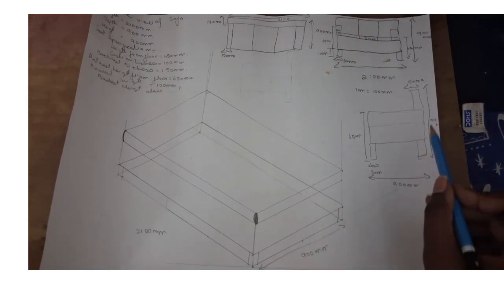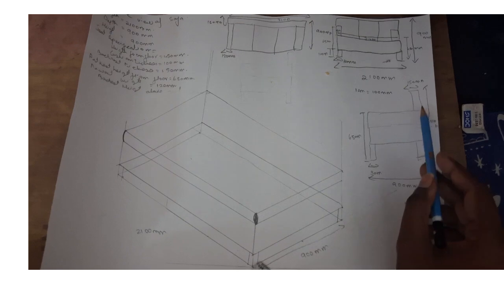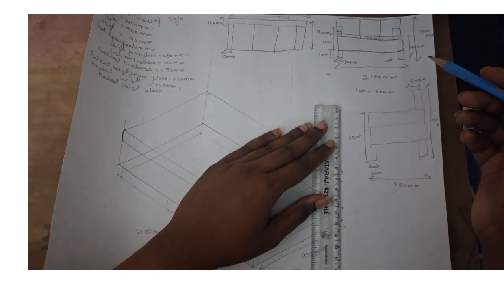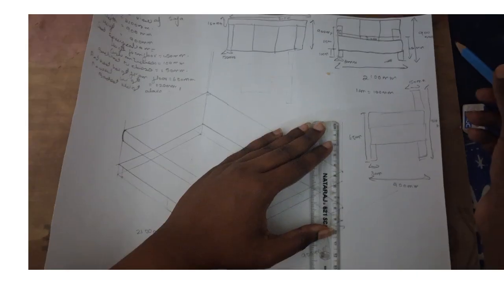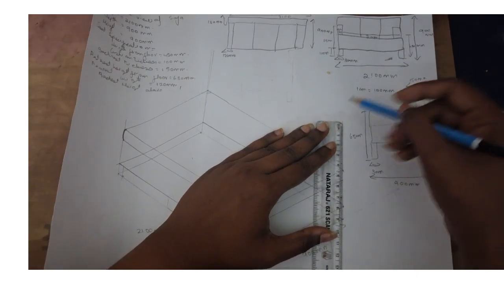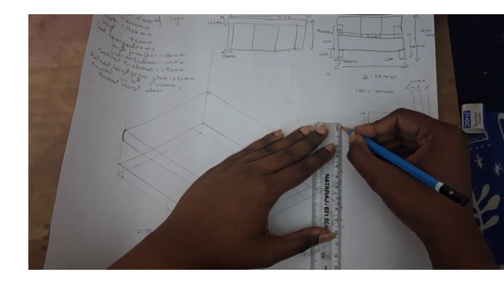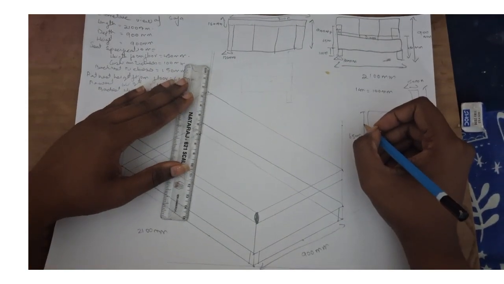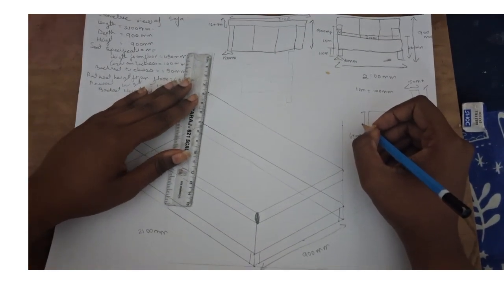Or else, shall I complete drawing the backrest first? I feel that let me complete drawing the backrest. Okay. So from the floor it is 900 mm.